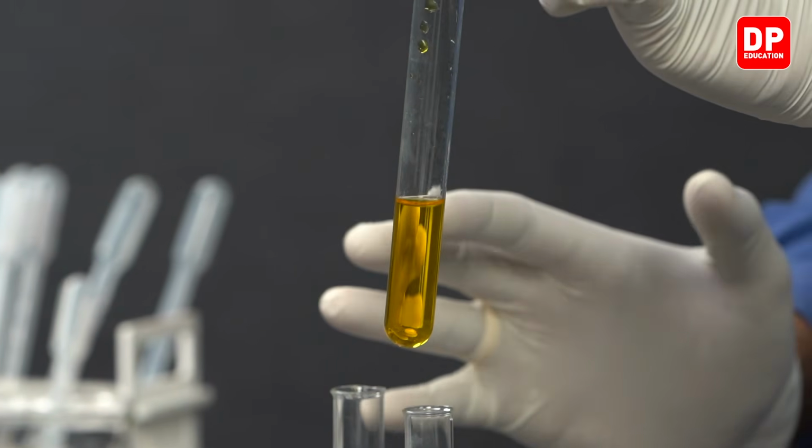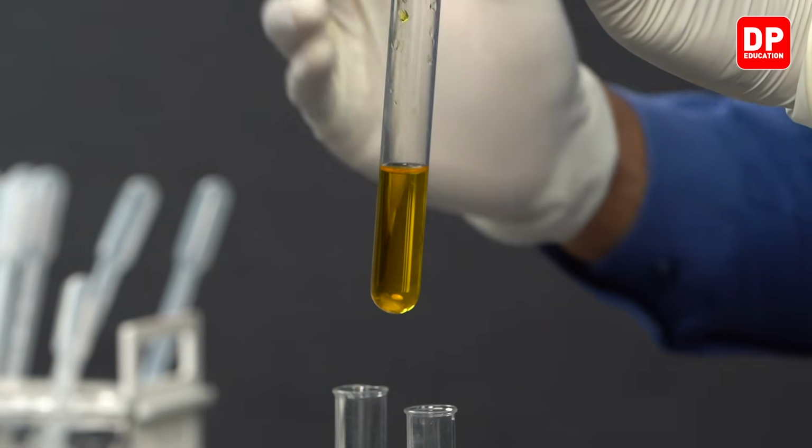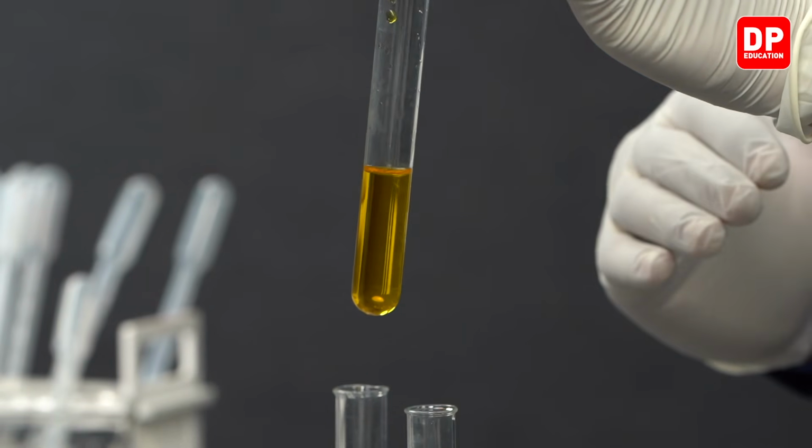Now, to make this observation very clear, we are first going to dilute this solution a little further so we can observe this color change a bit clearer.